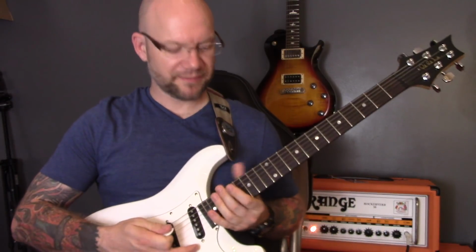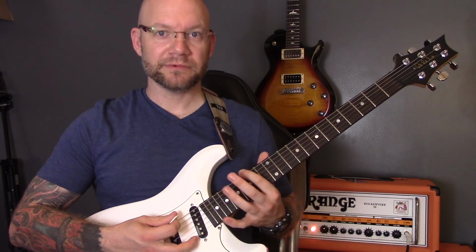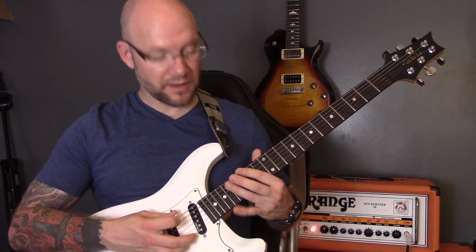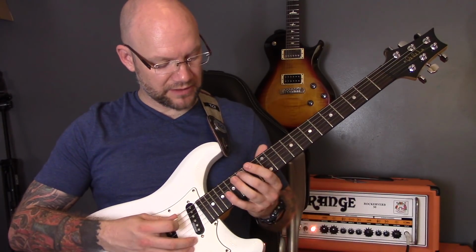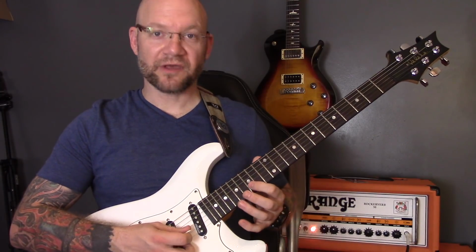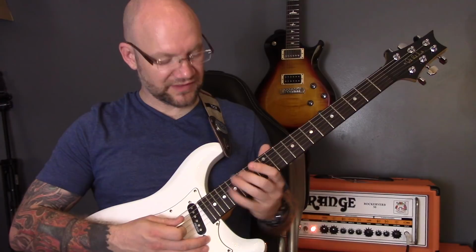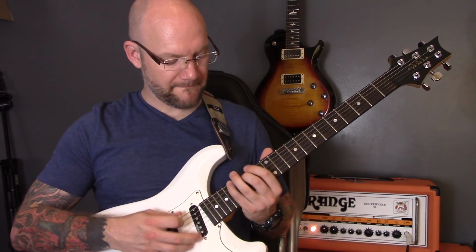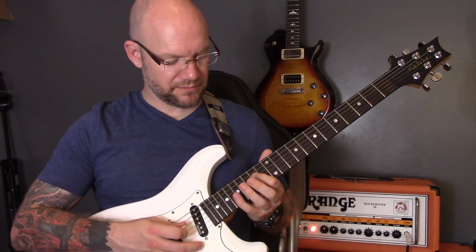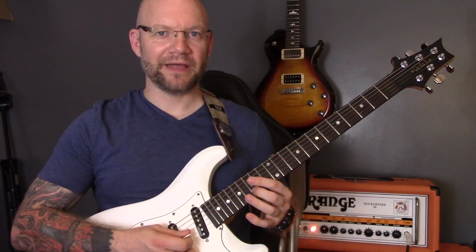So find the root for the next pattern. We've got, so we know that we're going to play down a string, will be the same pattern, it's down a tone, and then on the next string we've got a minor third, and then a tone. So 15, 17, 15, 17 on the E and the A, 14, 17 on the D and the G, and then 15, 17 on the B and the E.